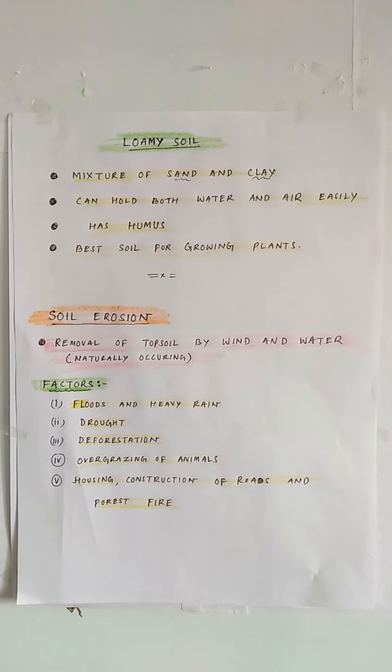Next, we are going to discuss loamy soil. Loamy soil is the mixture of the two major types of soil, that is sand and clay. It can hold both water and air easily. It also has humus. Therefore, this soil is considered the best soil for growing plants.